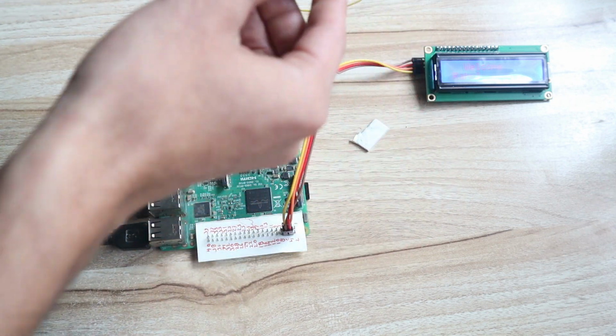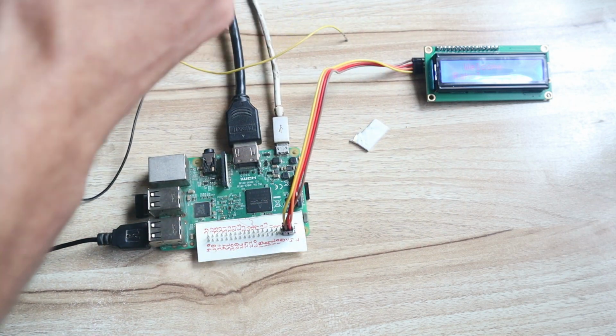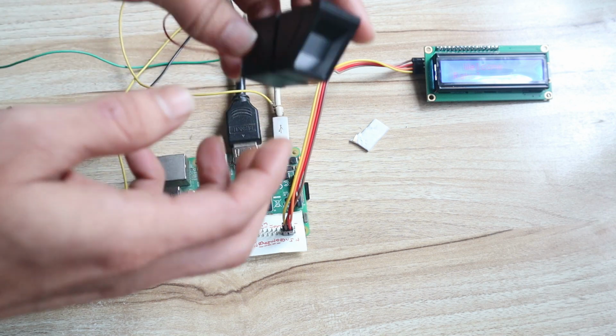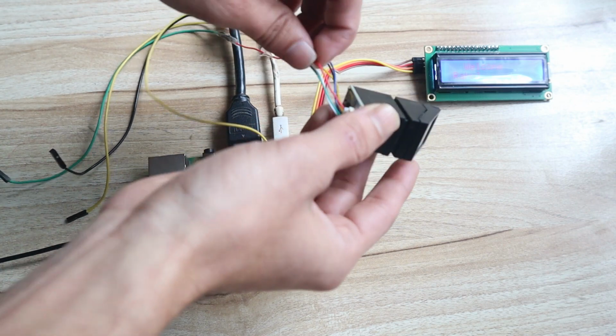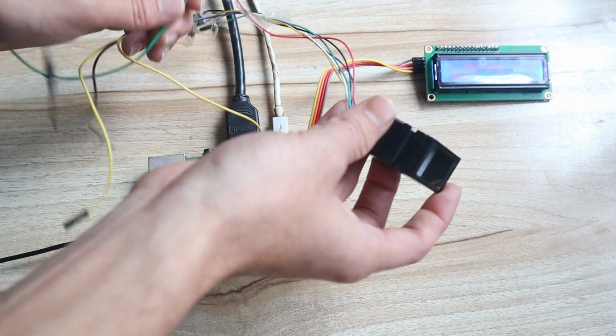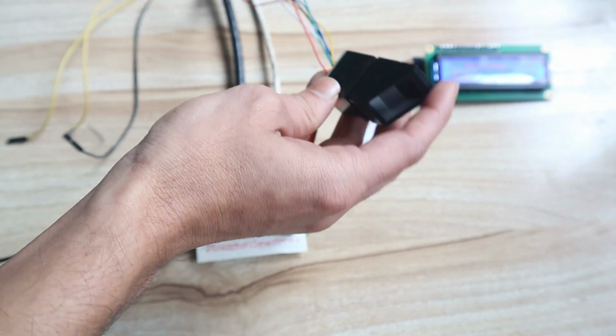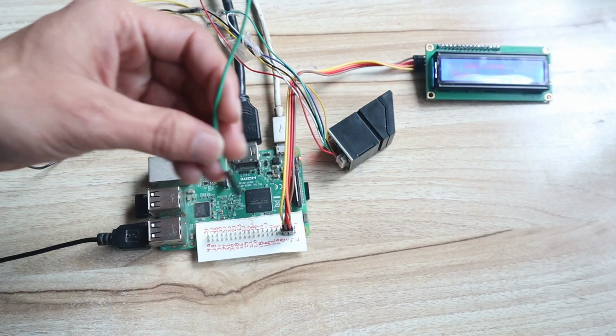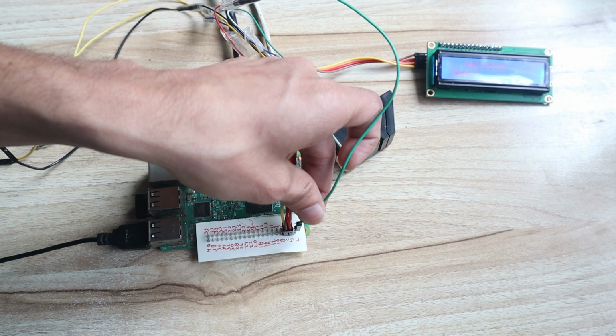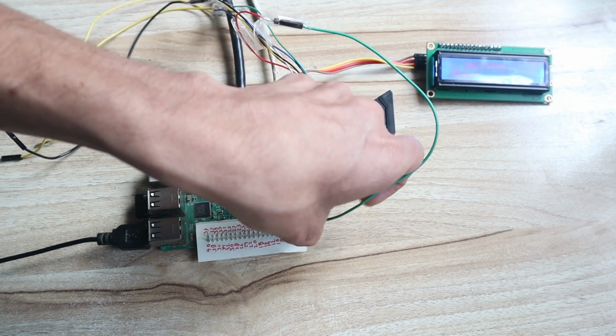So first I will connect the VCC pin. VCC pin is nothing but the first number pin. So this is the first number pin from this sensor. Okay, so the first number pin is connected to pin 2 of Raspberry Pi, because pin 2 acts as 5 volt.